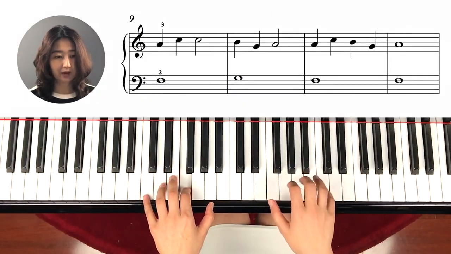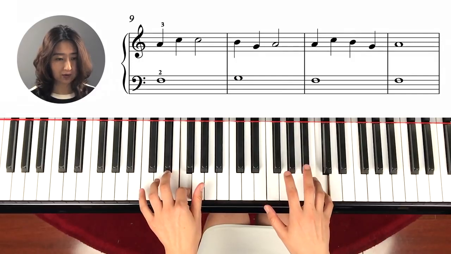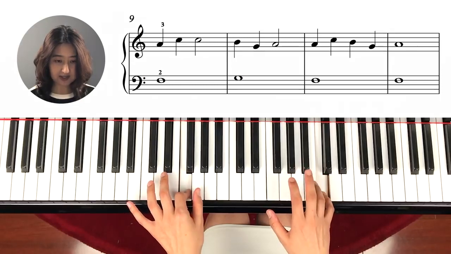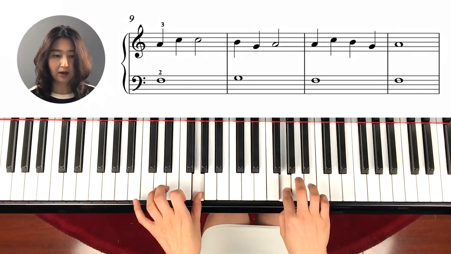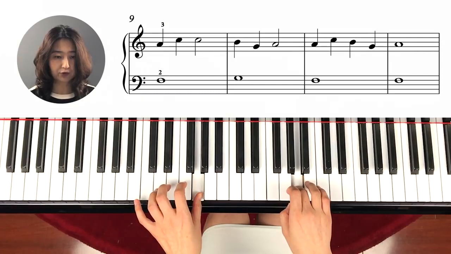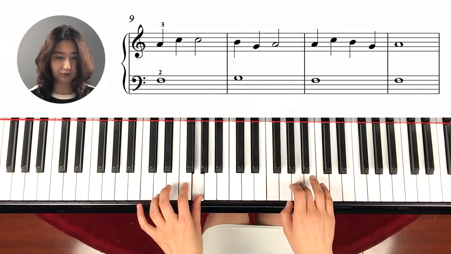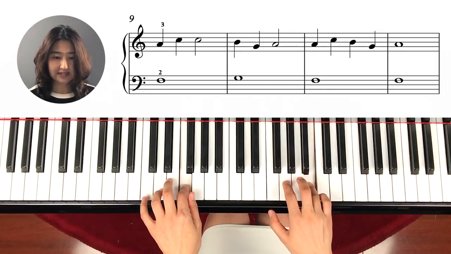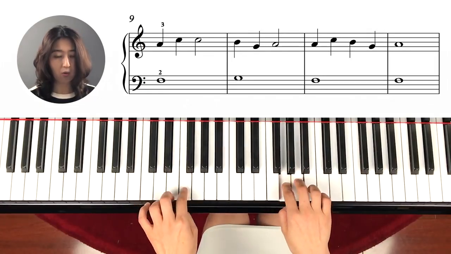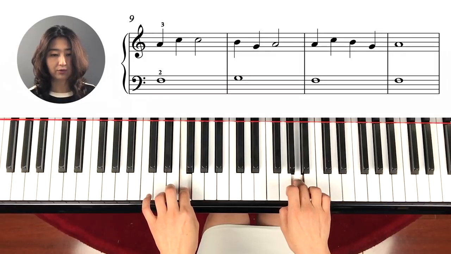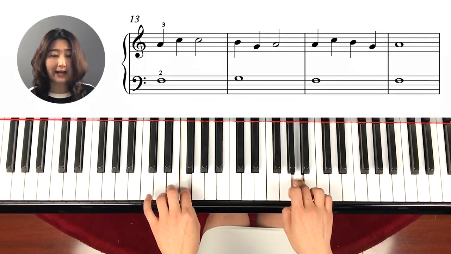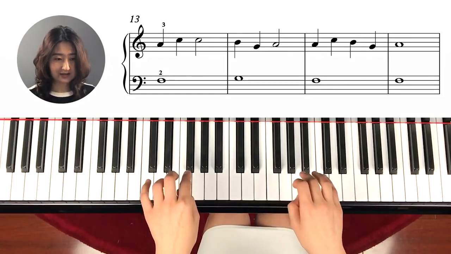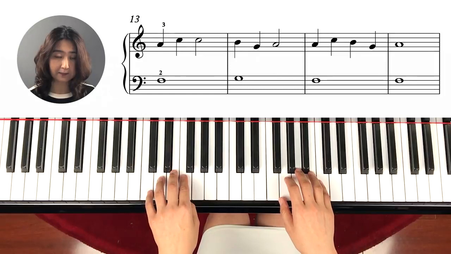A, skip, repeat, 2, and left hand step up, right hand step down, so opposite direction. Skip, step up, 2, and the left hand step down. Skip, step, skip, and left hand repeat. 1, 2, 3, 4. Now exactly the same thing. We repeat the third line. Again, the third line and the fourth line are the same.